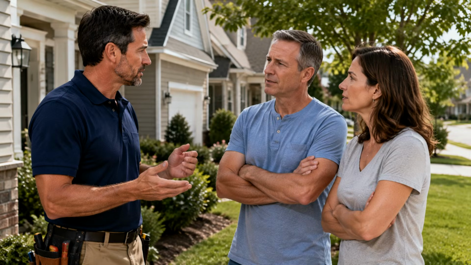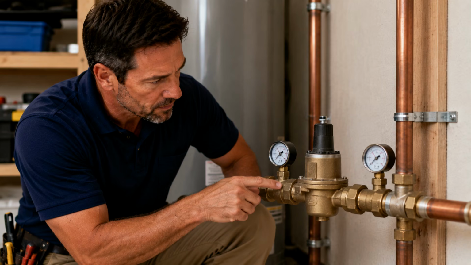Check with your neighbors. Before assuming the problem is inside your house, ask a neighbor if they're experiencing low water pressure too. If several homes have the same problem, there may be utility maintenance or a water main problem in your neighborhood. That simple conversation could prevent you from unnecessarily taking apart your plumbing. Check the pressure regulator. Some homes have a pressure regulator near the main water supply.